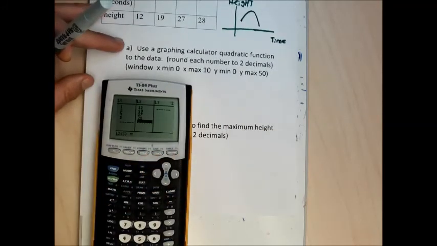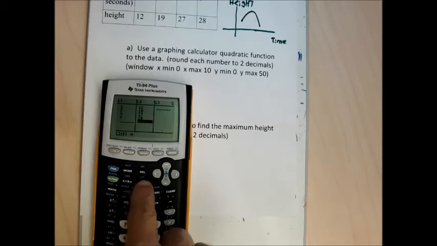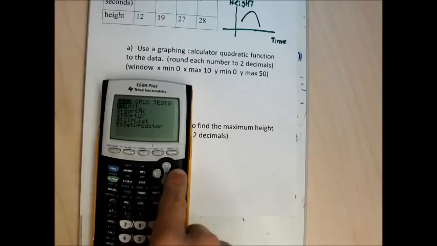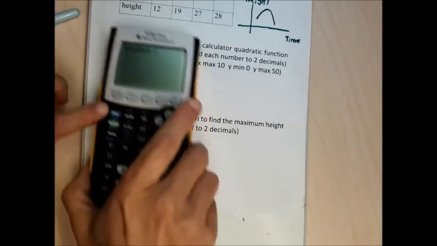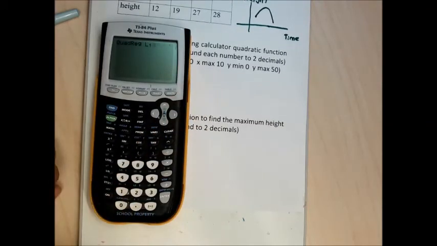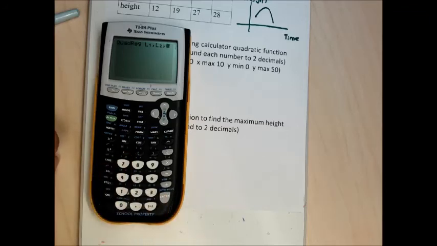Part A wants me to give an equation to track the height of the ball. To do this, we did stat, over to calc, down to quadratic regression, and then we did second and 1 for list 1, comma, second and 2 for list 2, comma, and then we stored it in y1.